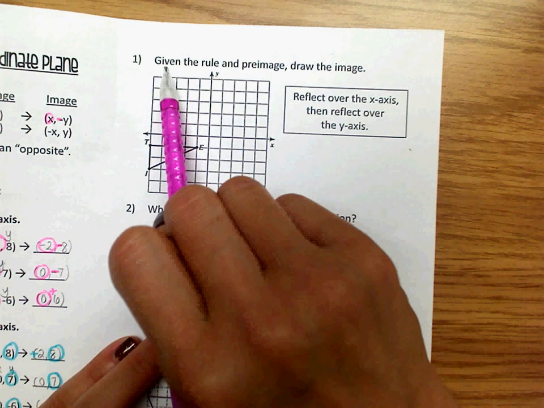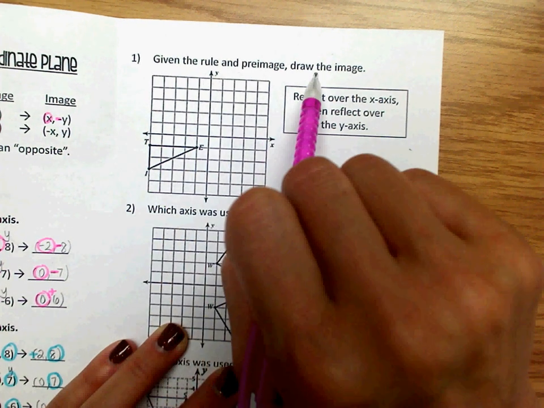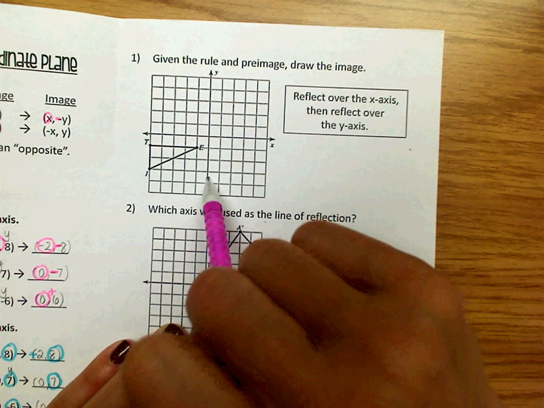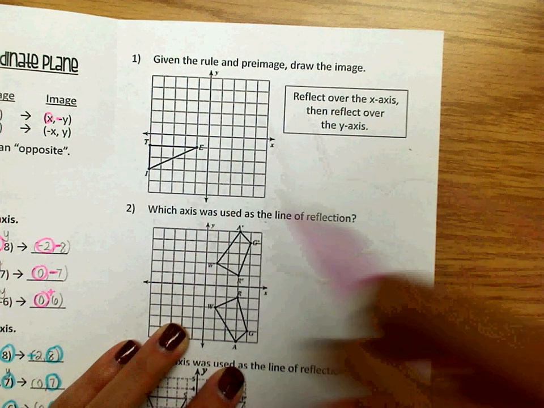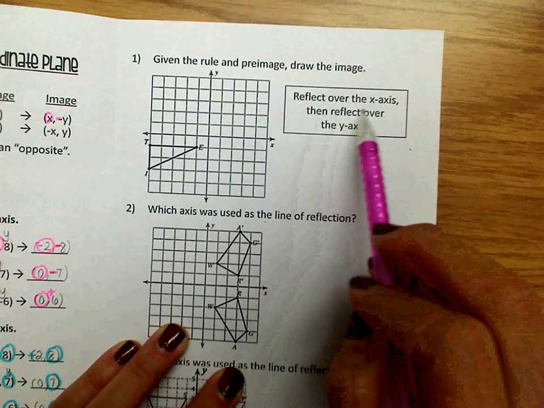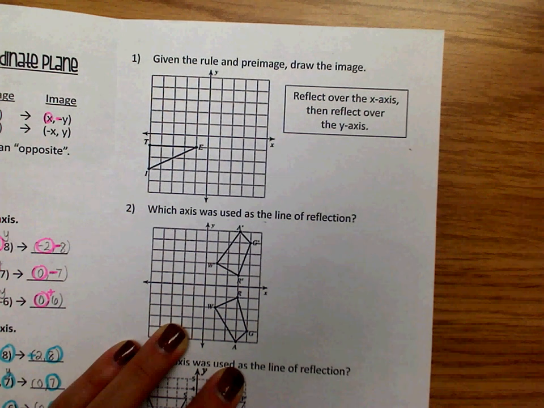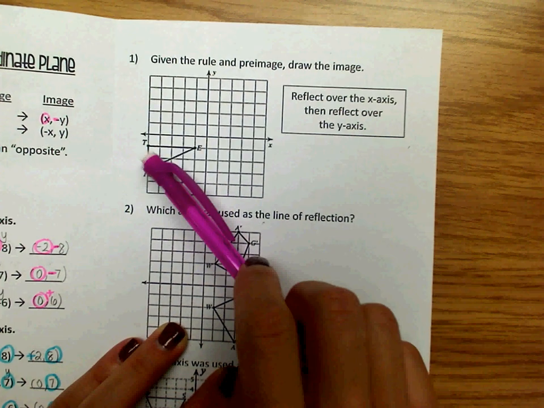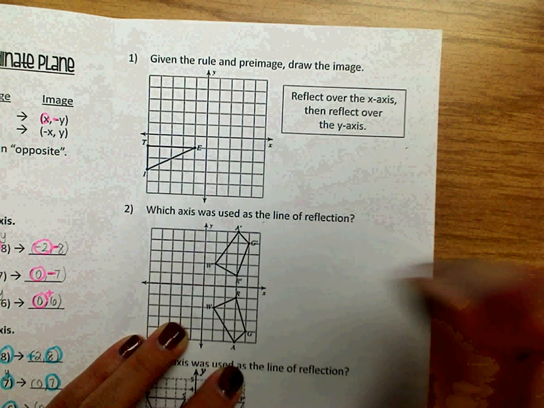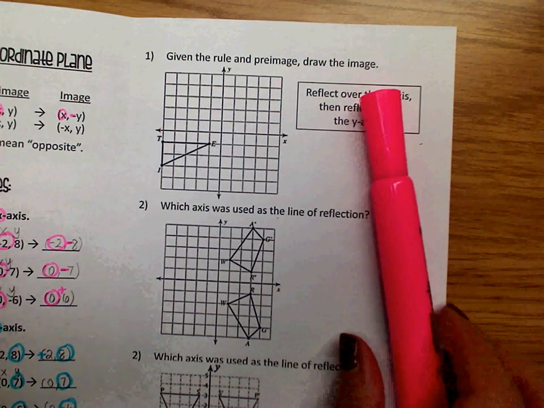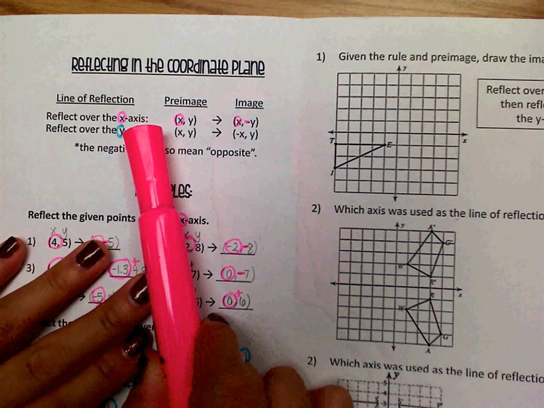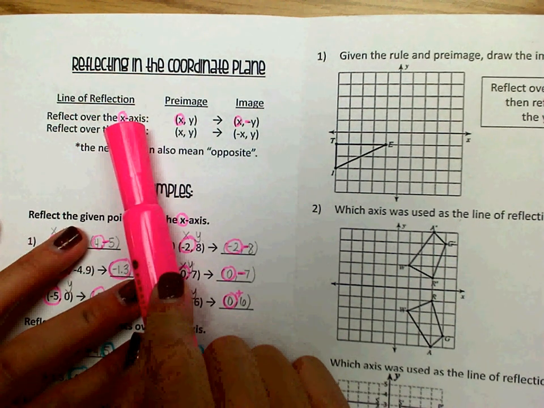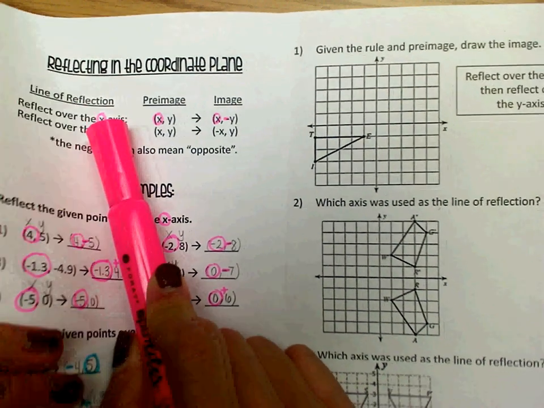So again, let's read the question. Given the rule and pre-image, draw the image, and we're also going to label the image points with primes. The first part says reflect over the x-axis, then reflect over the y-axis. So what we mean by that is we're going to take this pre-image and reflect it over the x-axis. I'm going to take one of my colors that corresponds with the same color that I used here. I used pink for x-axis, so I'm going to use pink here. If you don't have that color with you at home, it's okay if it's different.